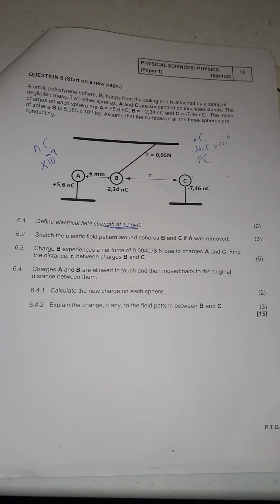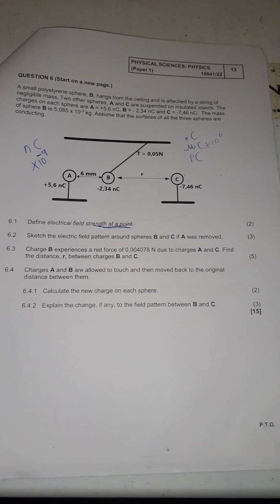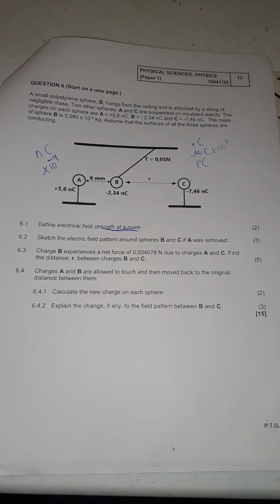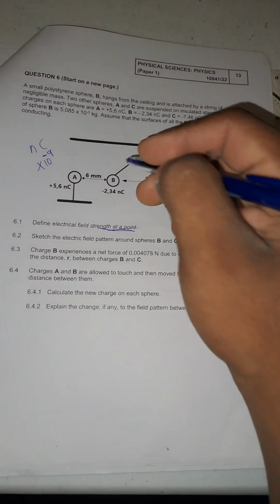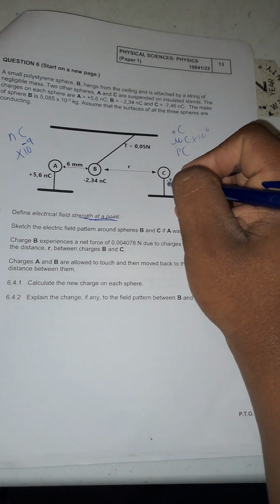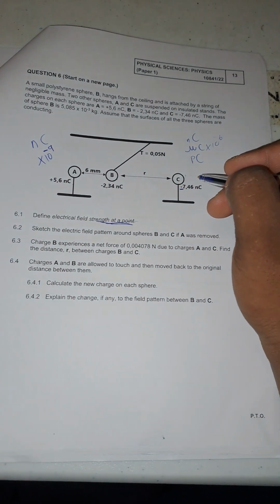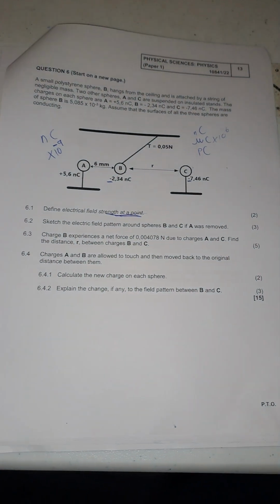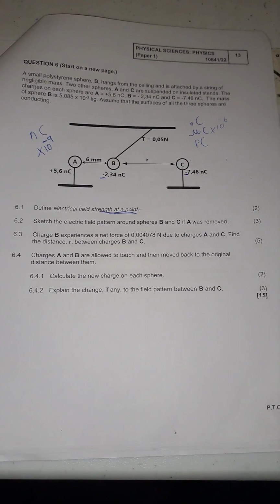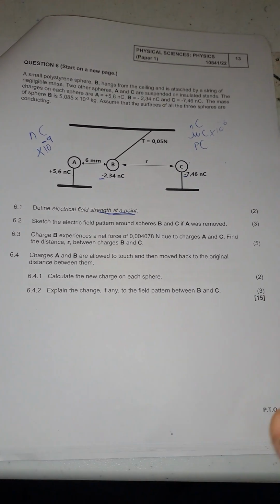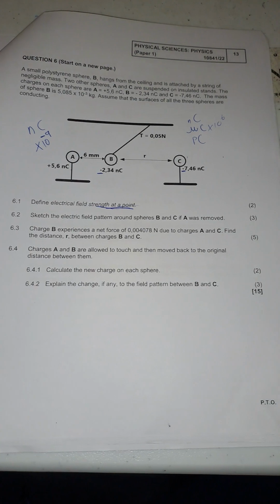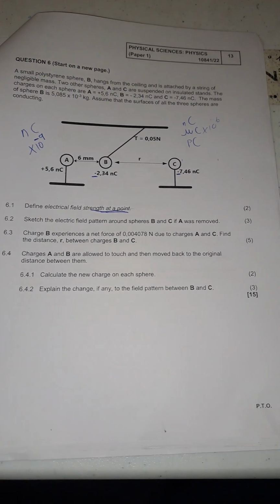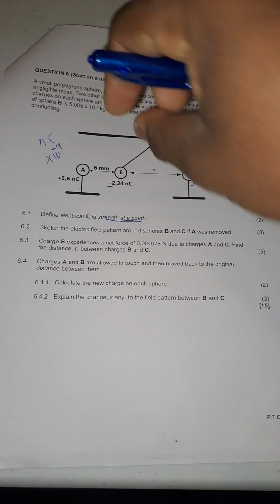Now they're saying sketch the electric field pattern around spheres B and C if A was removed. As you can see here, I have C, which is negative, and B, which is also negative. What do you know from your primary knowledge? Unlike charges attract, like charges repel. So we're gonna draw that thing that represents the charges repelling. This is how you're gonna do it.